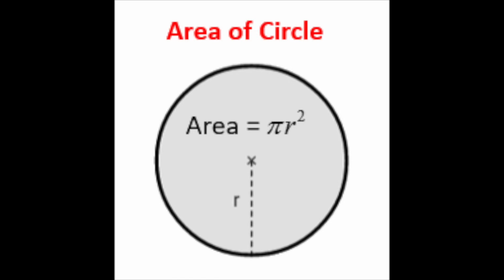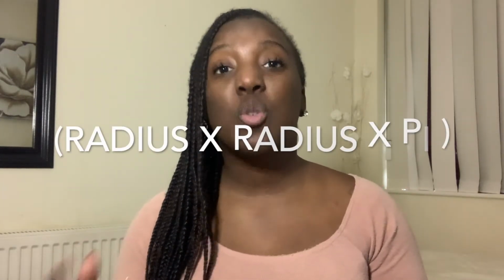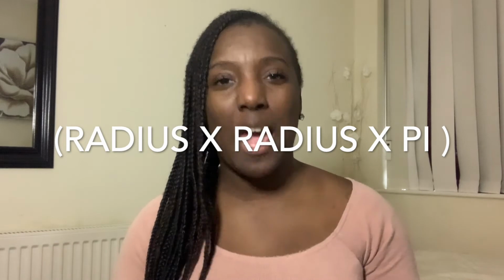What does r stand for? Well, r stands for the radius. So remember, the radius is half of the diameter, or the distance from the center of the circle to the edge of the circle. And if we multiply r squared by pi, we get the area of the circle. Remember once again to always use the units as the length squared. Now try these examples.